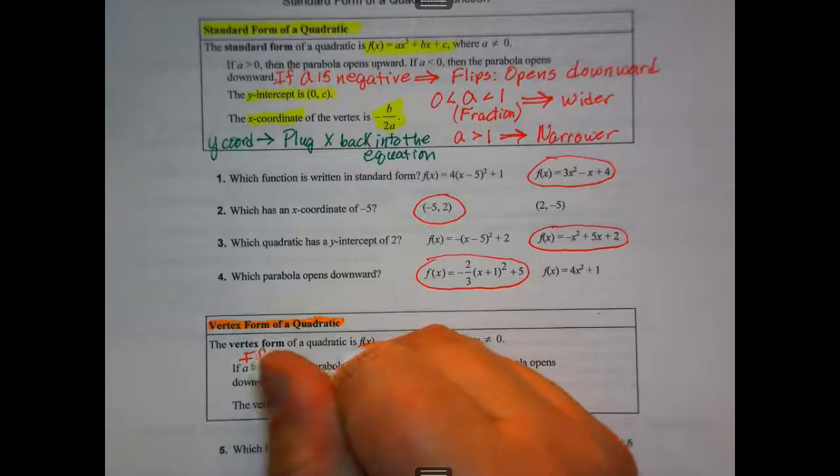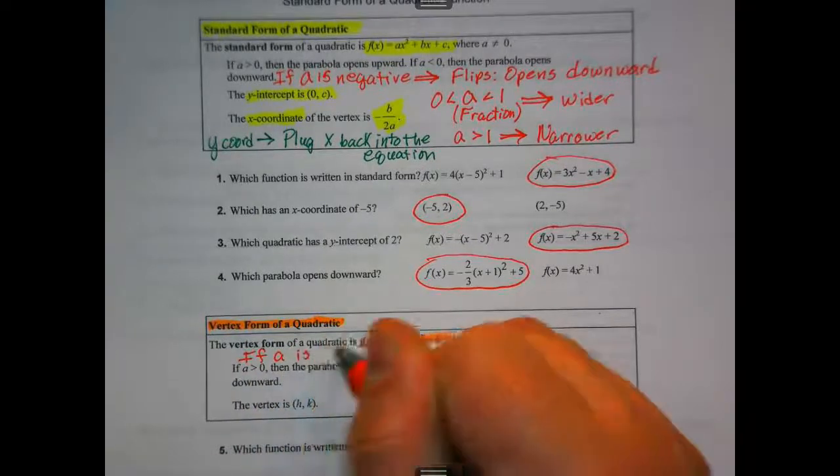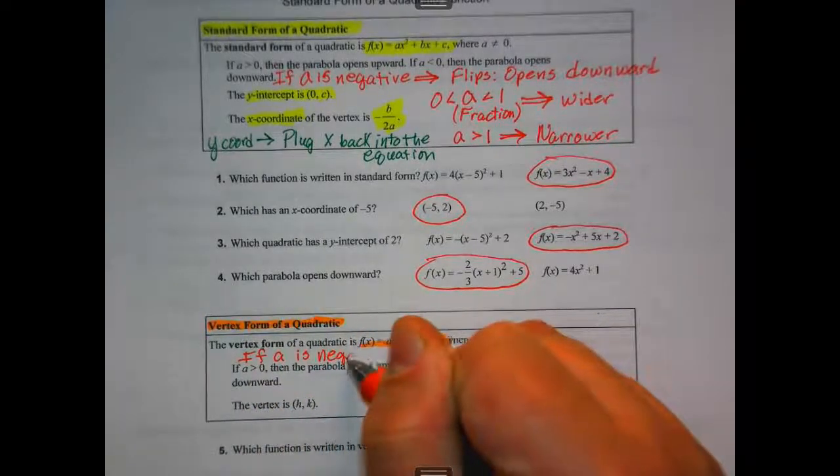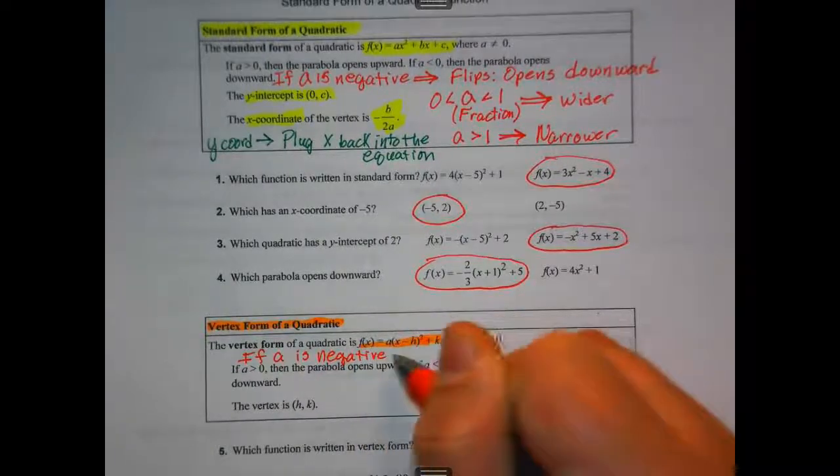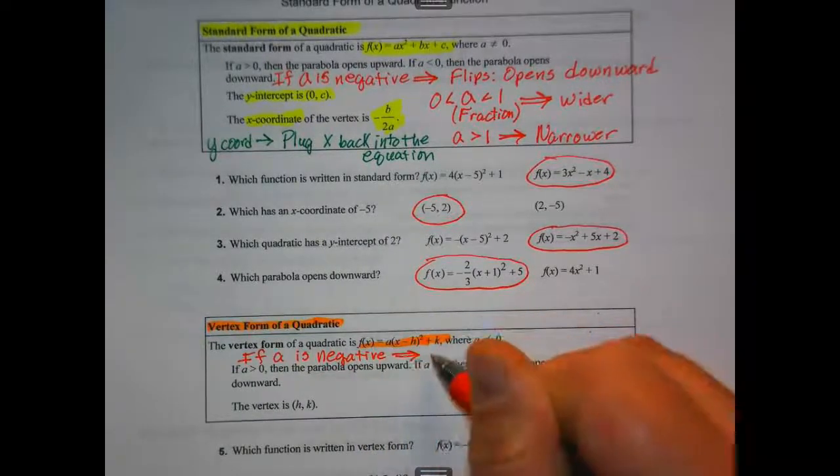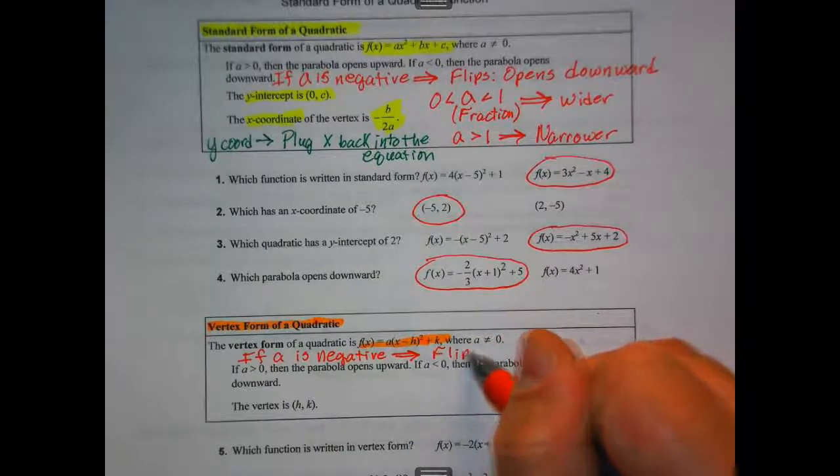If a is negative, our parabola flips or opens downward.